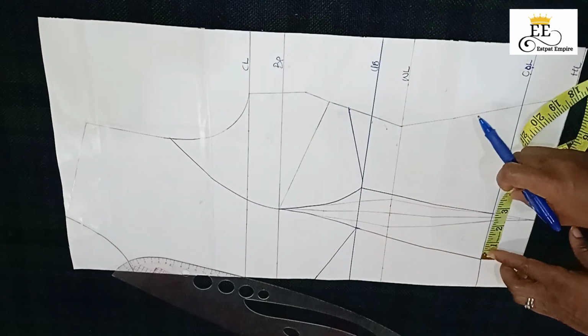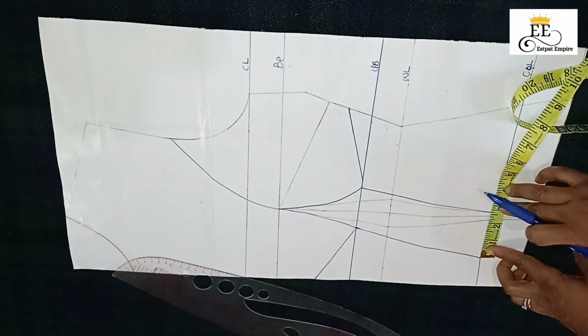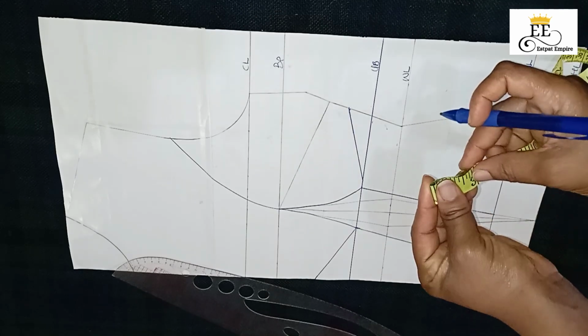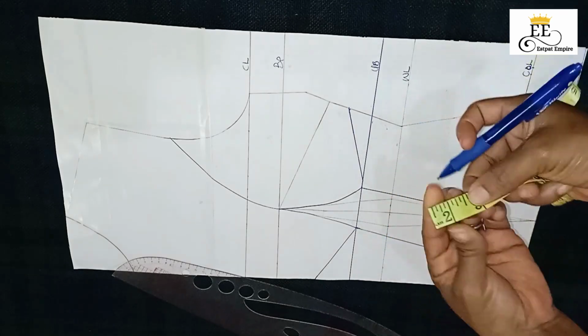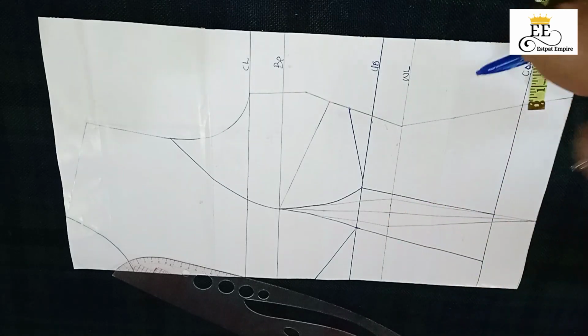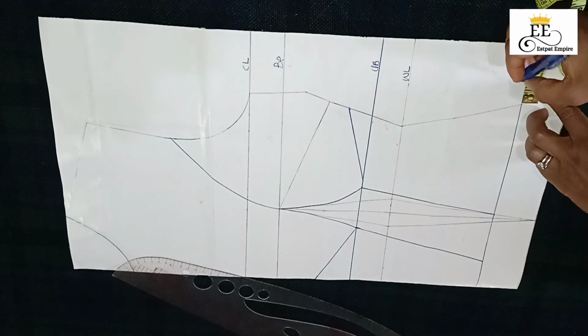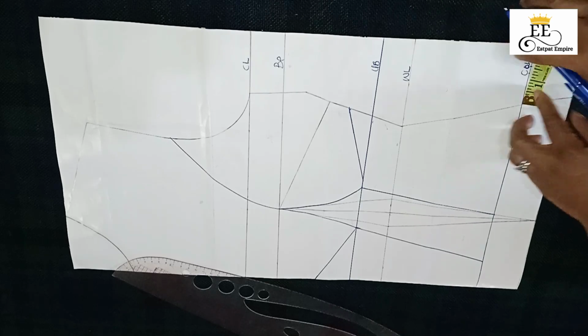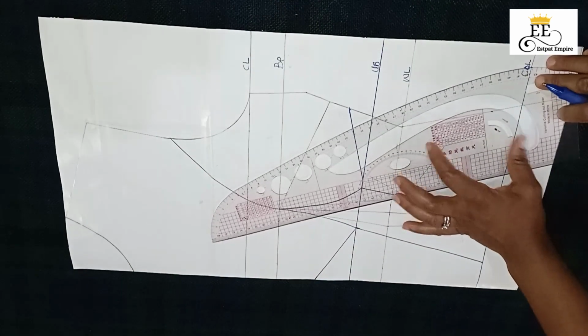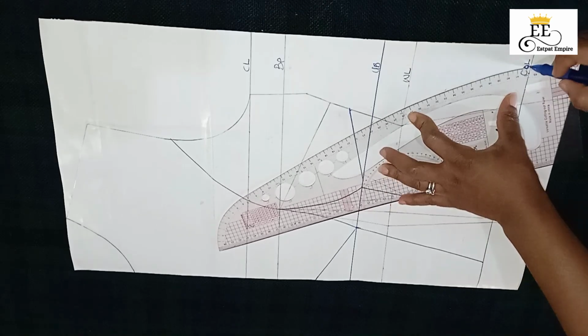Next, I'll measure the dart width at the hemline and divide what I get into 2. I had about 2.75 inches right there, so I'll divide it into 2 and then mark half of it on the side front upper hip line like so. Okay, I'll just go ahead and input the value I got there and then reshape the sides with my curved rule. I'll use the curvy part to give it that curvy shape right there.